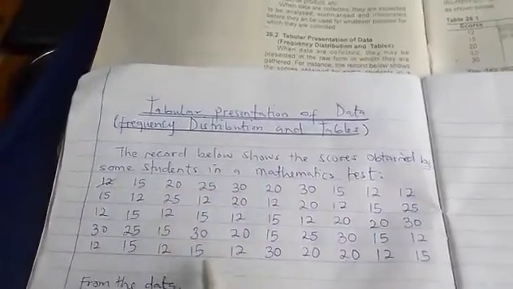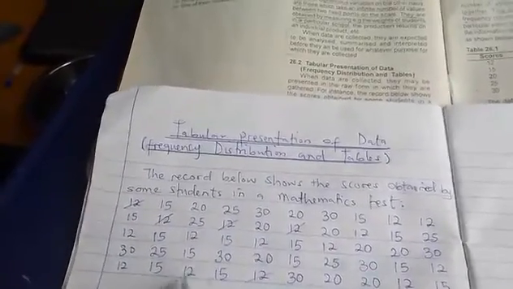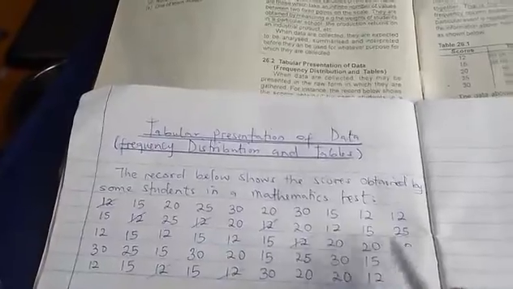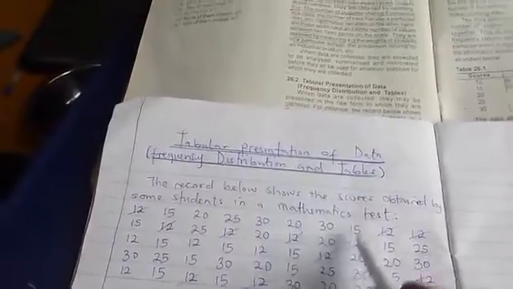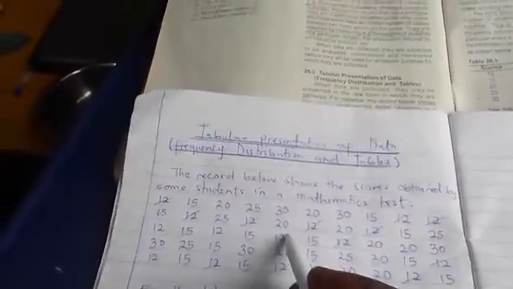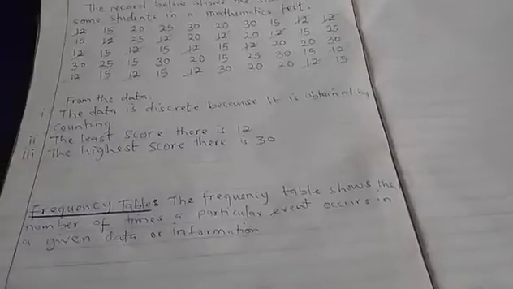We have 12 here, 12 here, 12 here, 12 here, and there's another one here, and on like that. Let's see again, is there any other 12? Yes, there's another 12 here, and there's another one here. You can see another one. Everything put together is about 16. Please take your time to count.